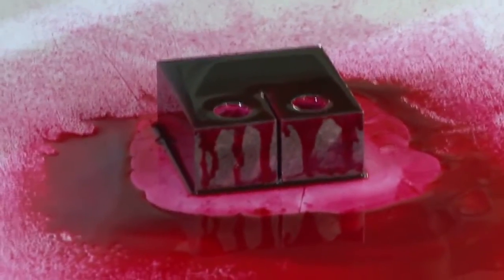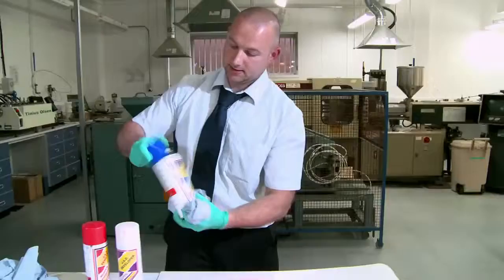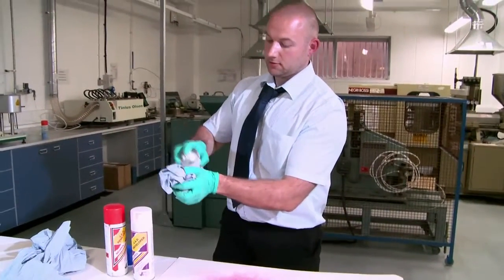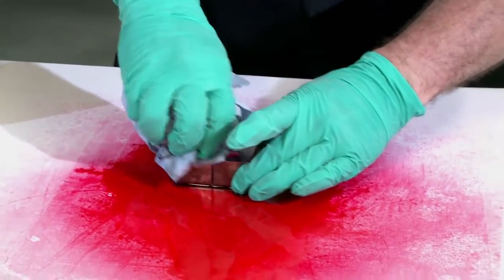Okay, so this has been sat for about 20-30 minutes. It should be sufficient time for the penetrating media to seep into any open voids. Okay, so the next stage of this is we've got to wipe off any excess penetrant. We get a rag, some of the cleaner, spray the cleaner onto the rag, and then just wipe off any excess.